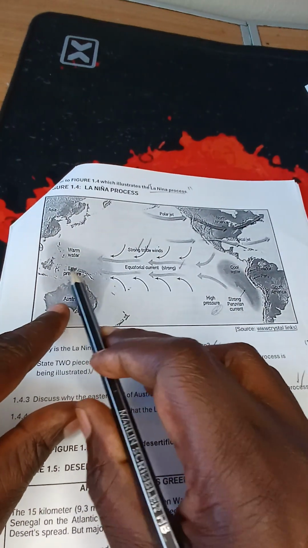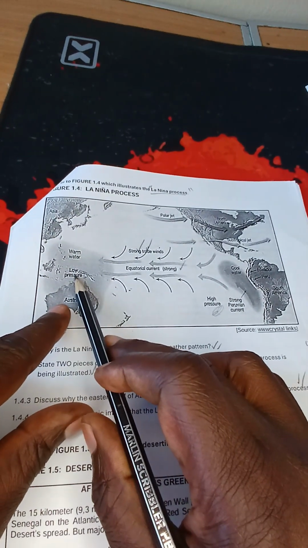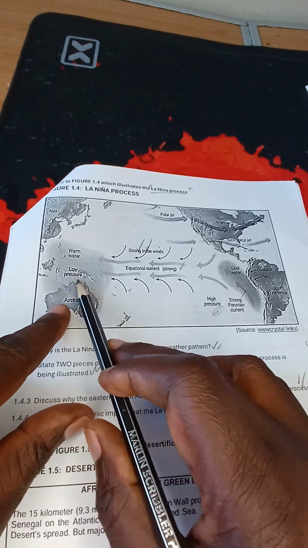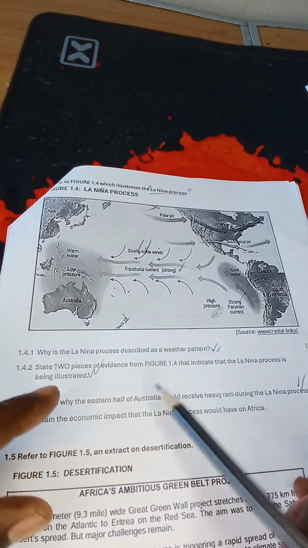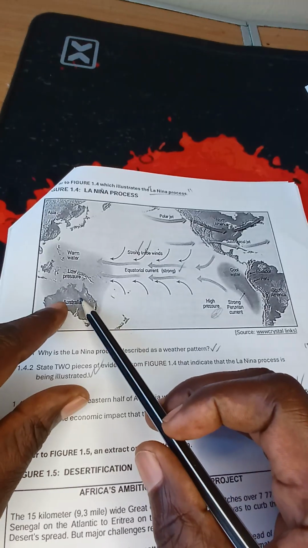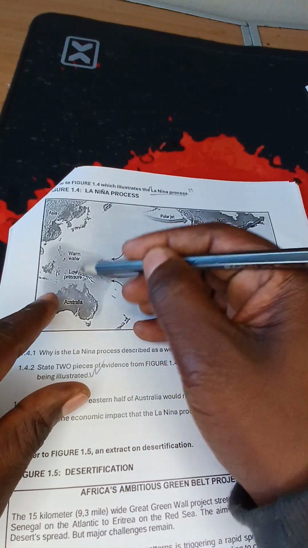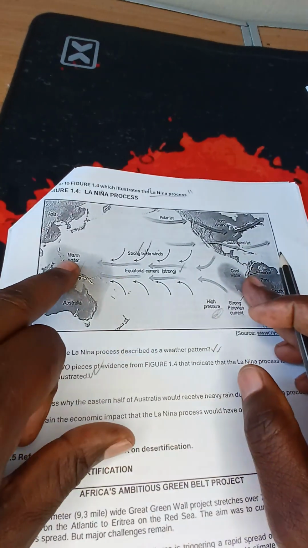1.4.3. The warm temperatures over Australia. That's why we have got low pressure here. Warm temperatures over Australia cause a low pressure to develop. We are saying warm temperature. Why? Because of the difference. You can see here we have got cool water, there we have got warm. So the warm temperatures cause the low pressure over Australia.